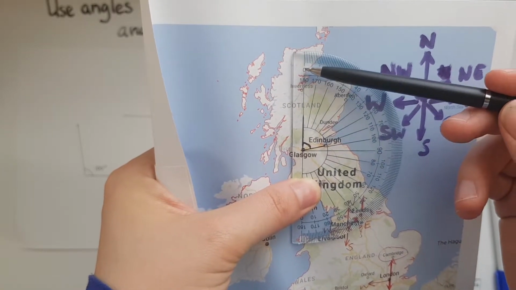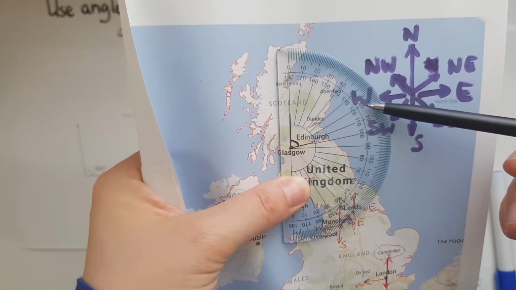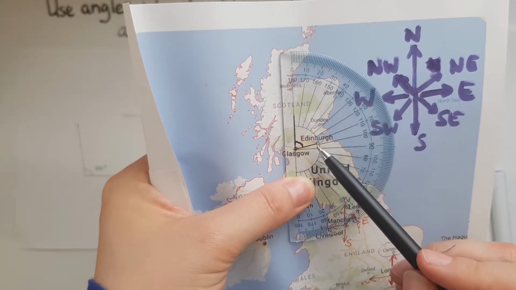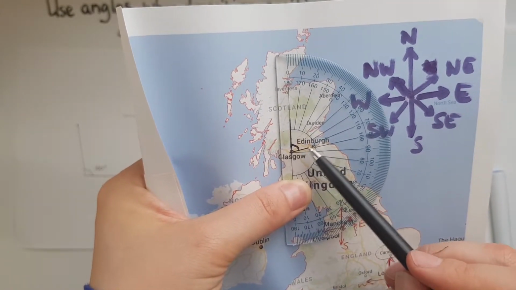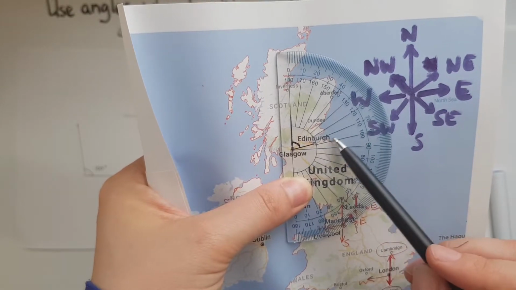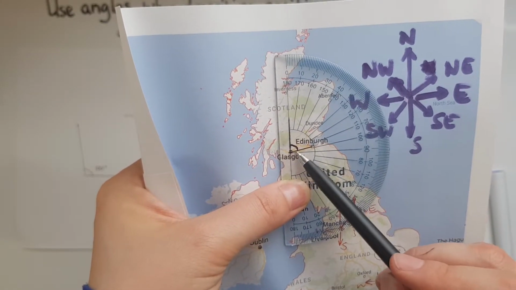So there we go, 0, 10, 20, 30, 40, 50, 60, 70. Now, as you can see, this is a short line. So in order to be accurate and measure exactly how many degrees this is, I need to extend the line.